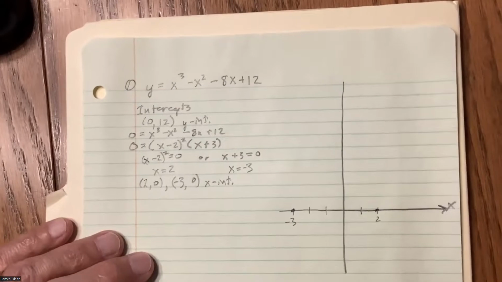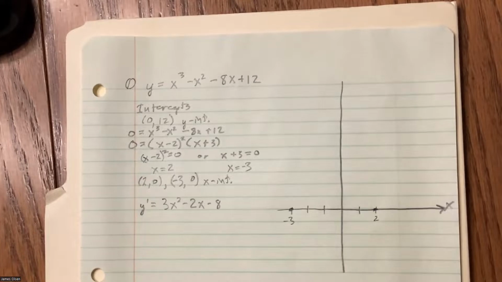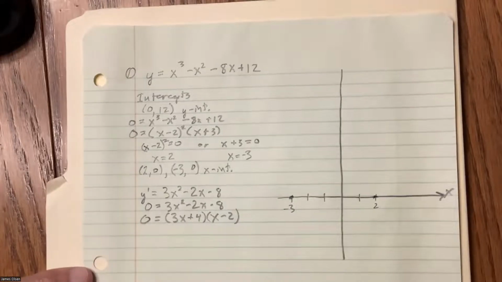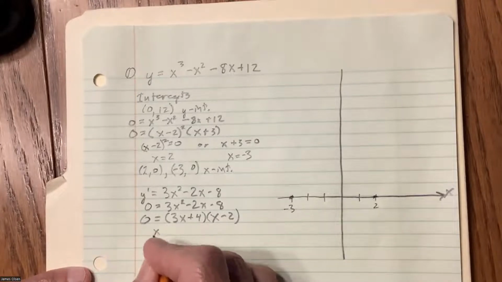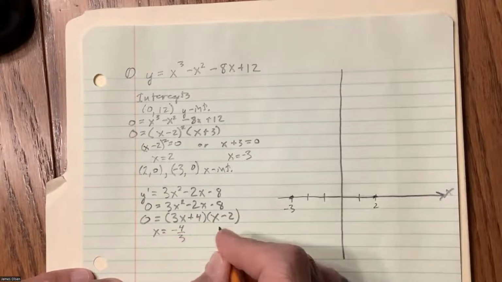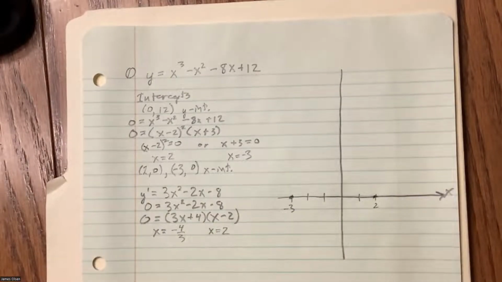Okay, so now we're ready to start taking some derivatives. So let's calculate the derivatives. The derivative is 3x squared minus 2x minus 8, and we are going to set that equal to 0. And we are going to factor this. And when we set this equal to 0, we get x equals -4/3. And this factor equal to 0 gives x equals 2. These are going to be the critical values.